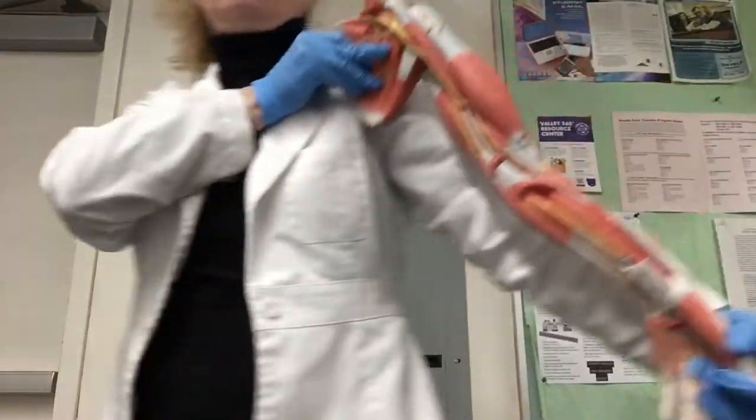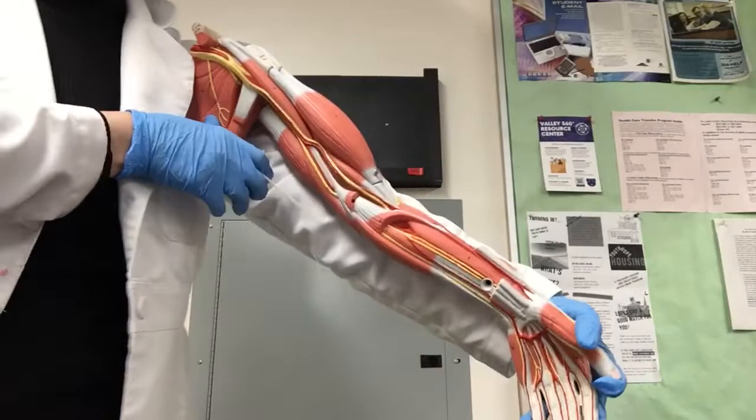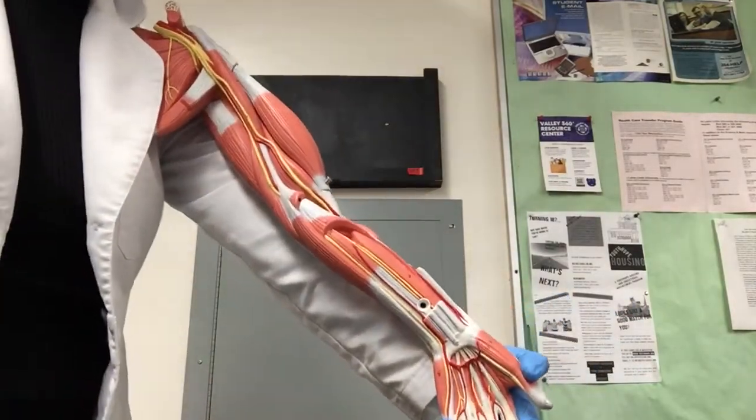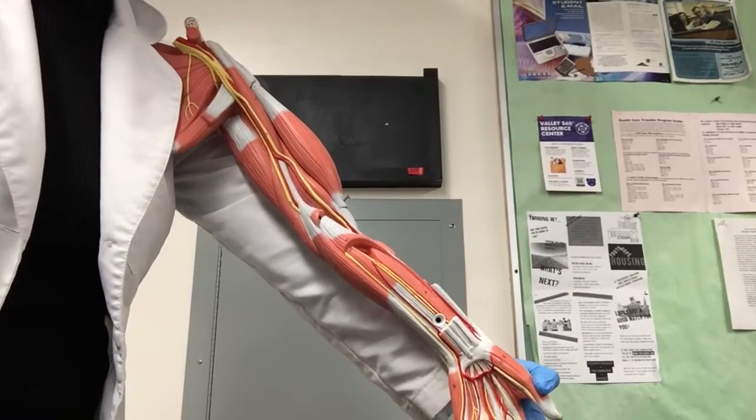Right, so hey, that's it for arteries of the arm, forearm, and hand.